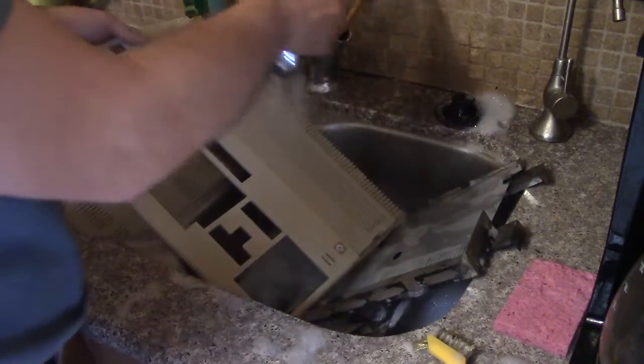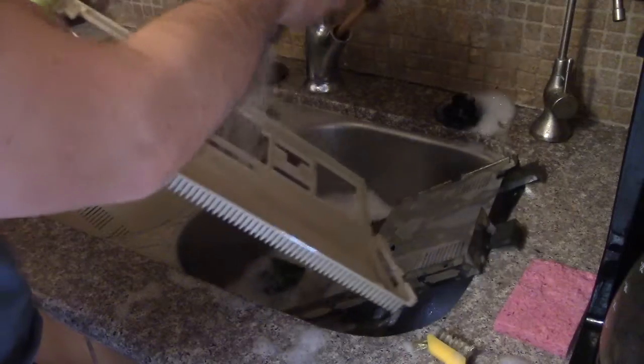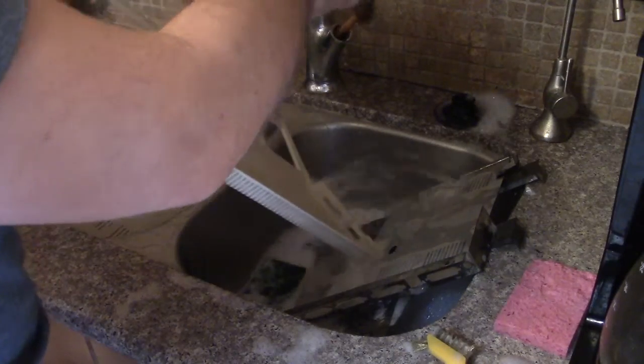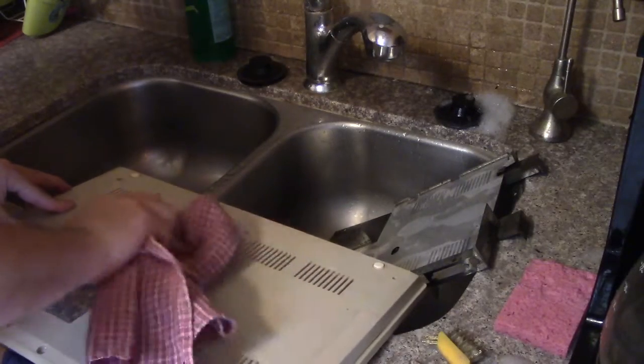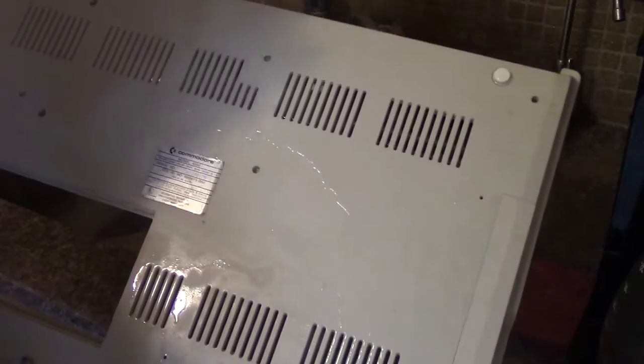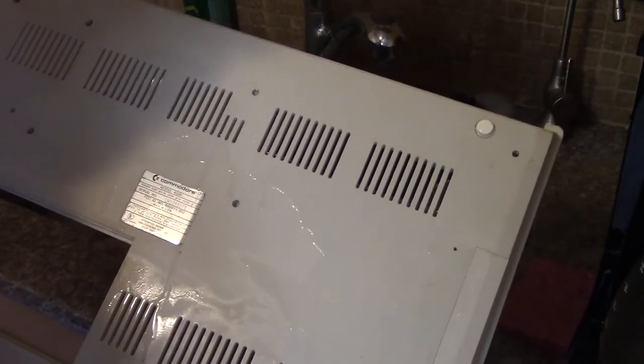Give them a good final rinse down, get the soap off of them. And the label seemed to have survived intact, so I'm happy with that.